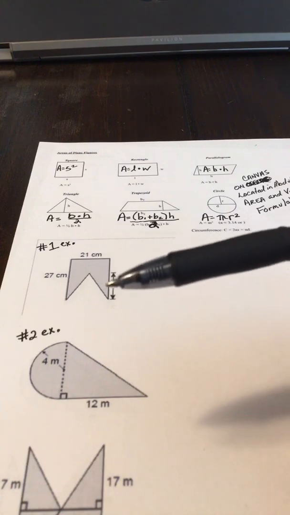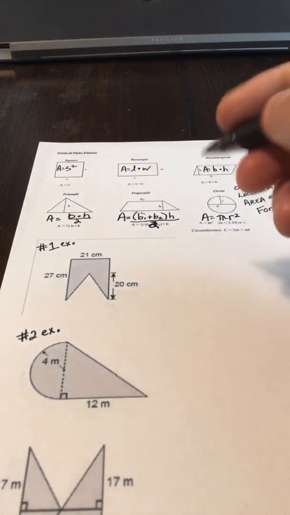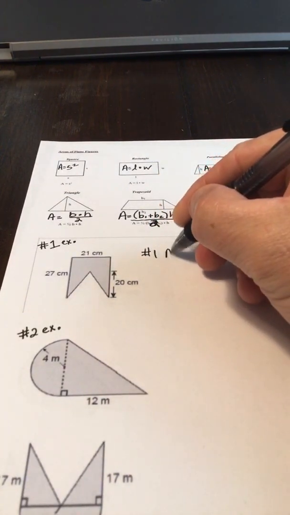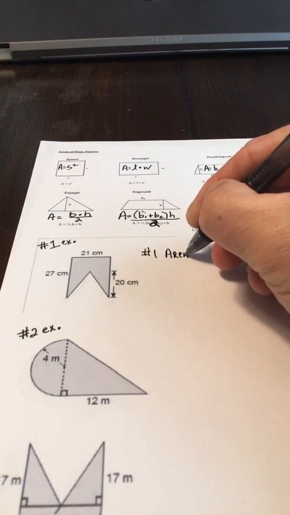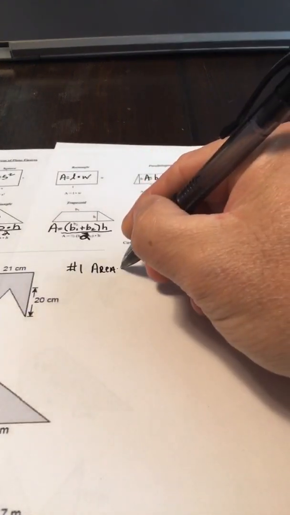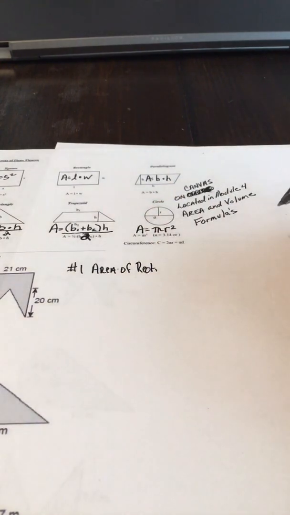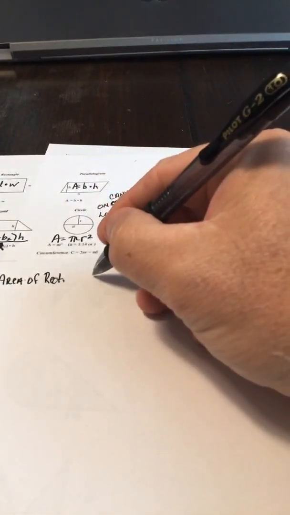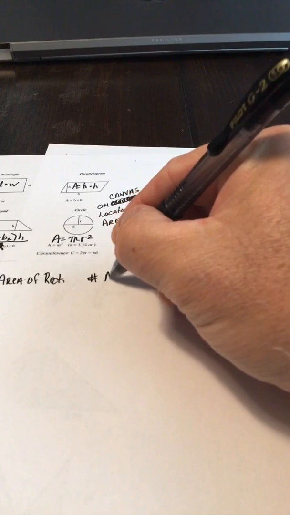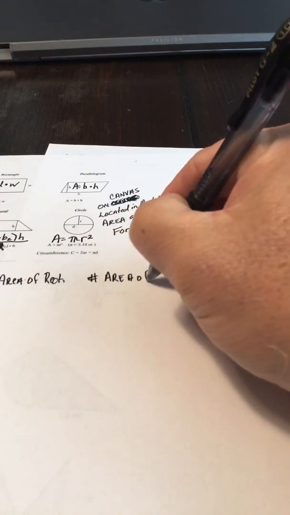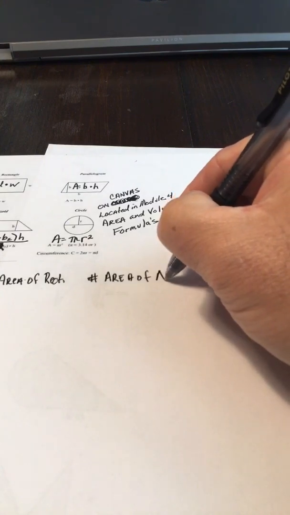So I need to come up with a plan. And my plan is this. Number 1, I'm going to find the area of the rectangle. Number 2, I'm going to find the area of a triangle.